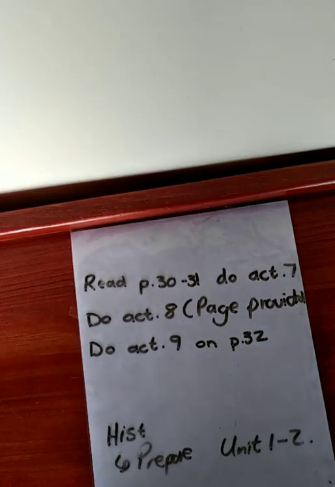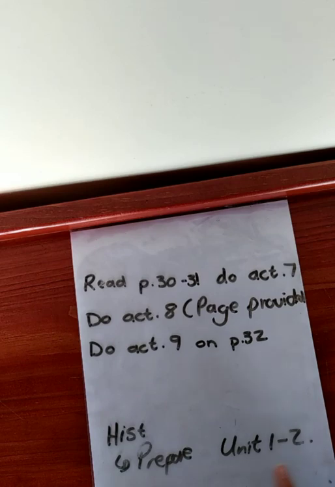For history, there isn't any activity for today, only that you have to prepare unit 1 and 2. It's a class test. Guys, please remember when we do class tests, look at the keywords. That is what I'm going to be asking you. Look at the keywords for unit 1 and 2 of history. That means all of the work that we've done up to this point in history is what the class test is going to be about.